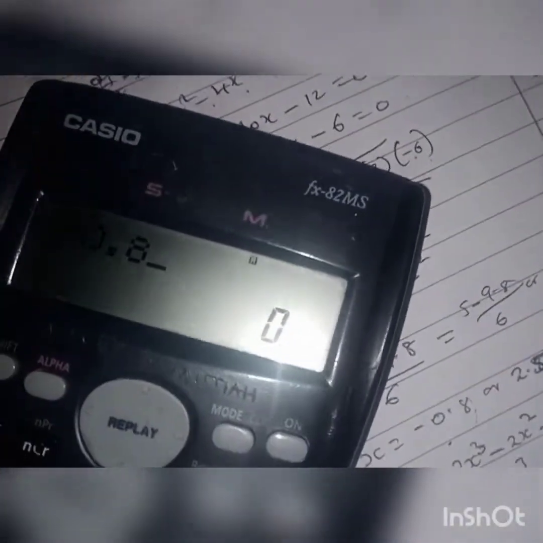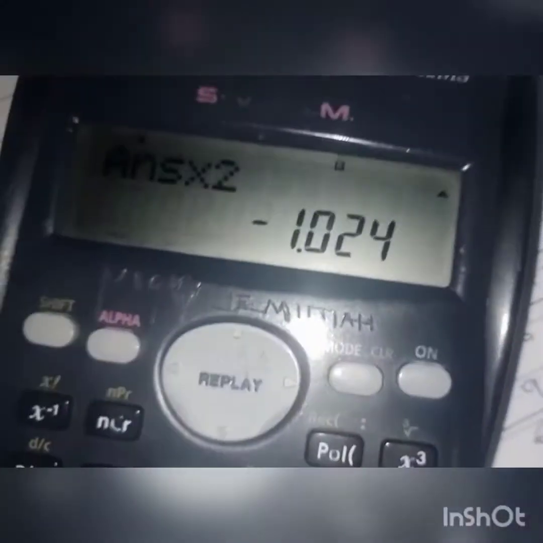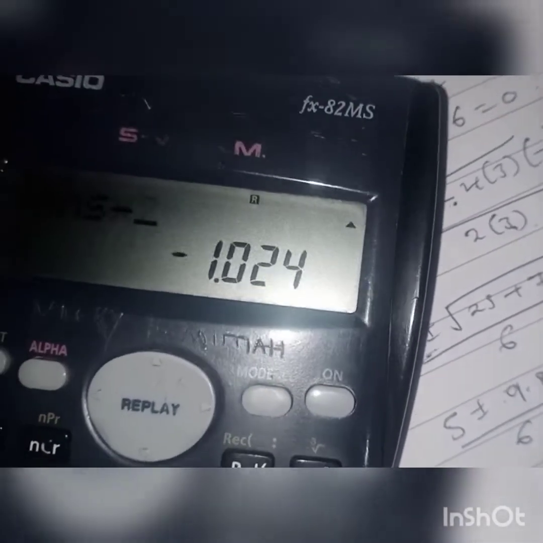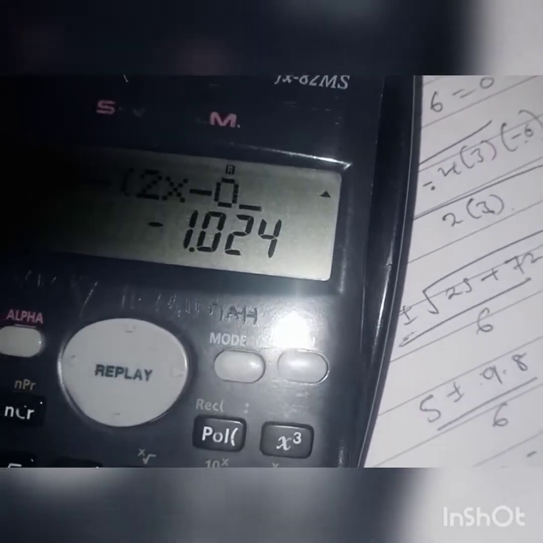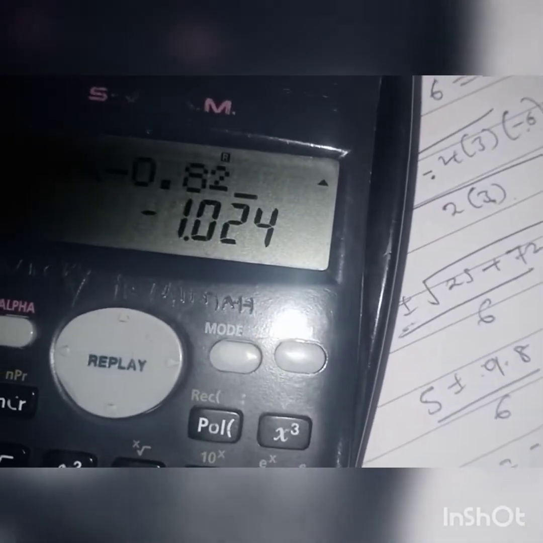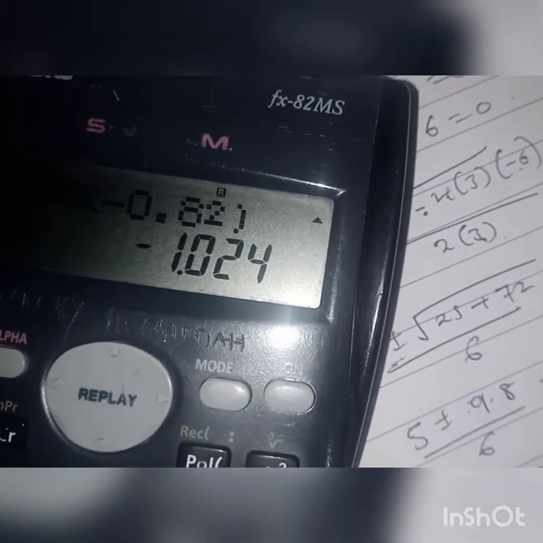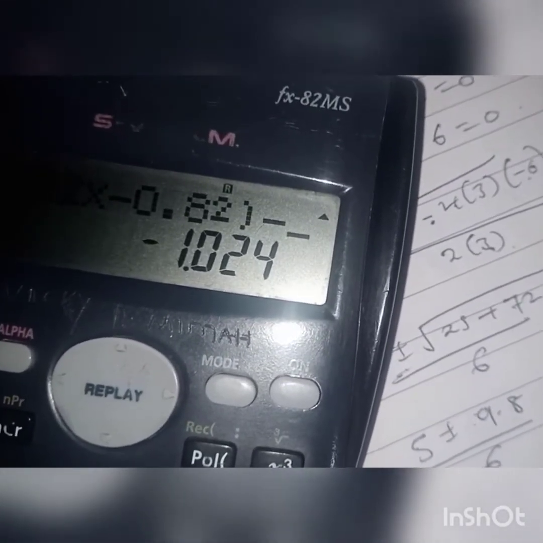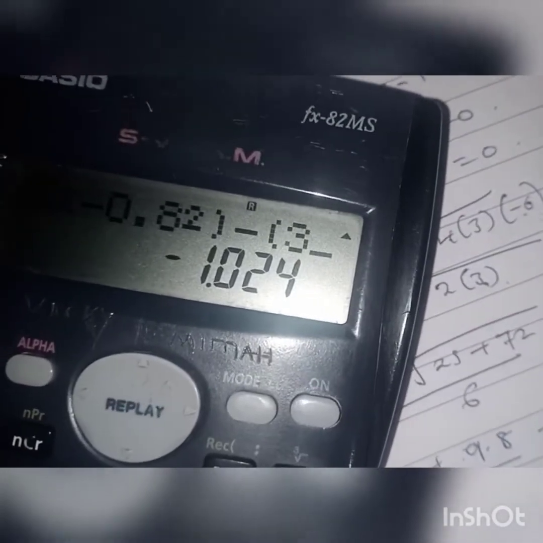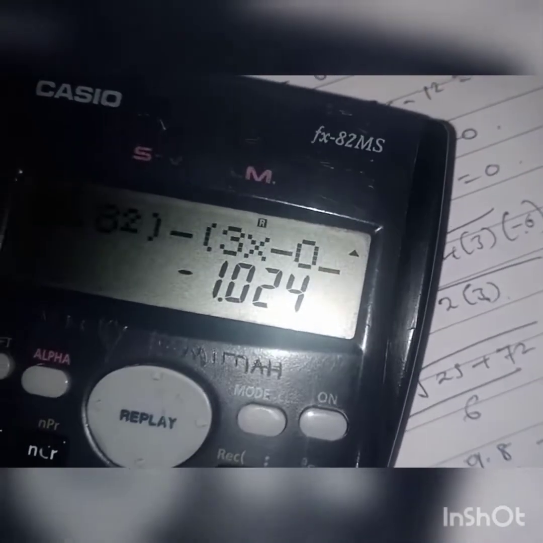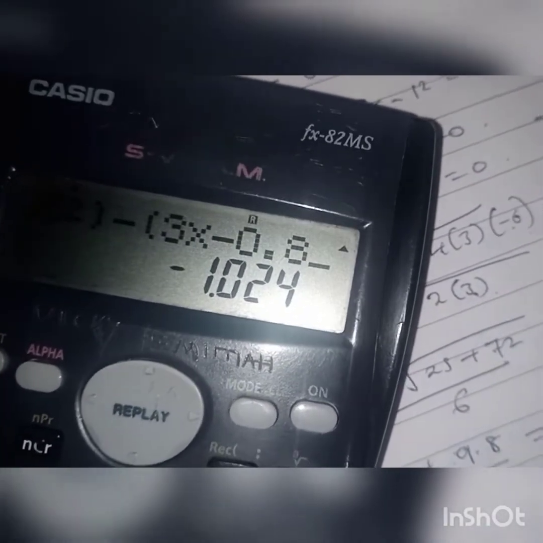Negative 0.8 cubed, then times 2. Then minus, open your brackets, 3 multiplied by negative 0.8 squared.